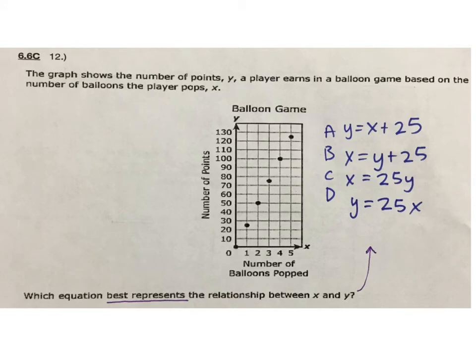Number 12. The graph shows the number of points y a player earns in a balloon game based on the number of balloons the player pops, x. Which equation best represents the relationship between x and y? Take a few minutes to look at the graph, and then I'll read the answer choices to you.